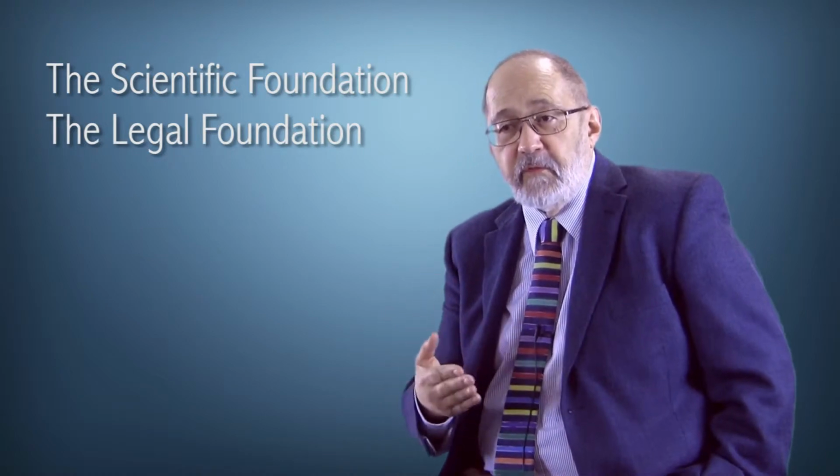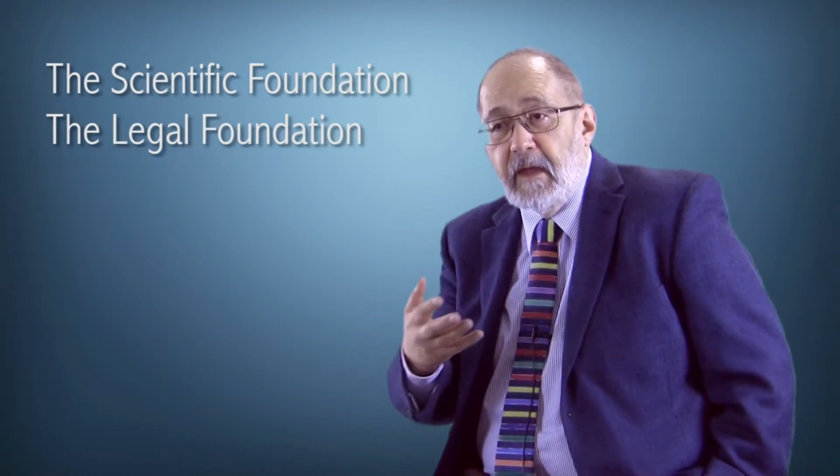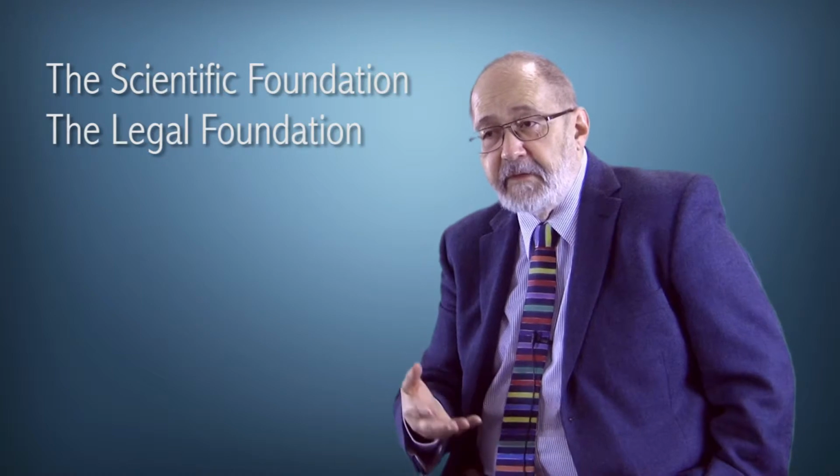And what we're going to be looking at in the course are the two foundations on which we will be doing selection, namely the scientific foundation, reliability and validity of selection tools, and the legal foundation of knowing what tools we can and cannot use, and tools that have to be in compliance with different legal regimes.